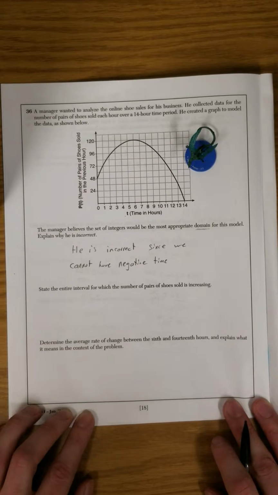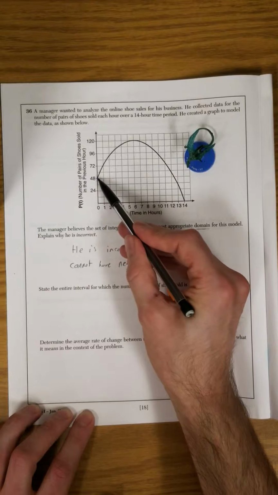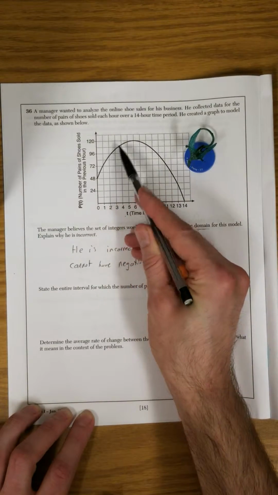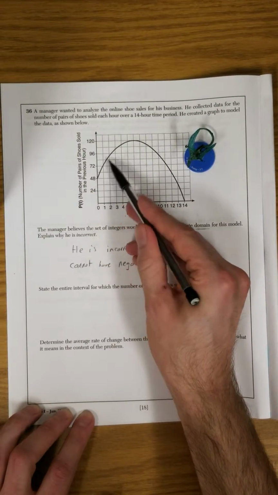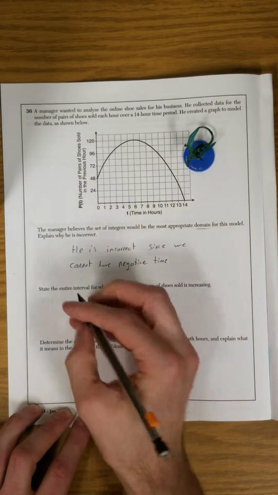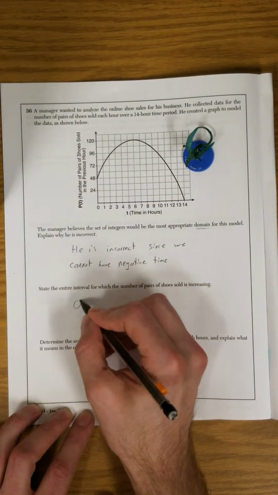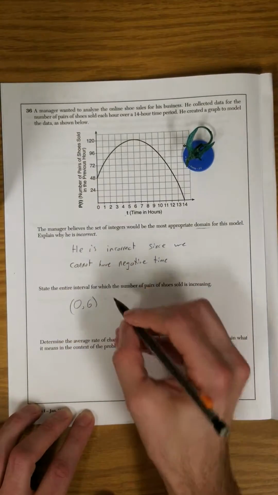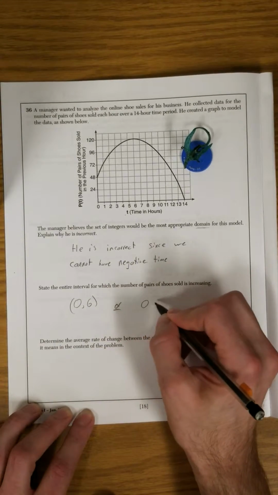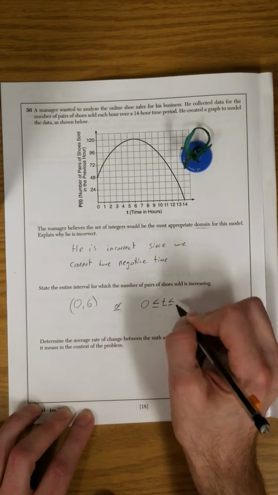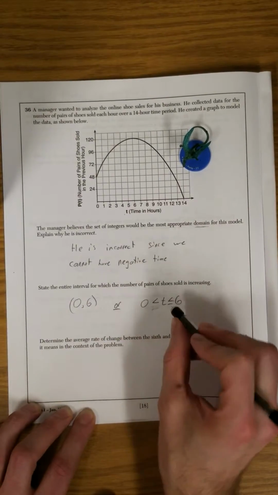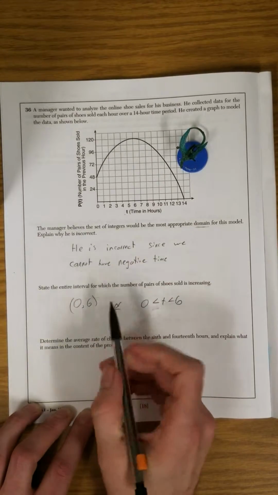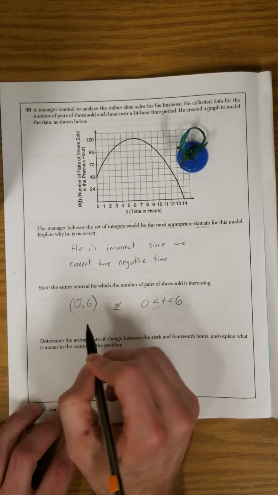Next question asks us to state the interval for which the number of pairs of shoes sold is increasing. We know that increasing means we're going up from left to right, so this portion of the graph here is increasing, and that is from the t-value 0 to the t-value 6. So I can represent my answer two ways. I could either say 0 to 6, or I could say from 0 to 6, the time in between 0 and 6, although I do not want equal to in my increasing and decreasing intervals. For the same reason, I have parentheses here instead of brackets.